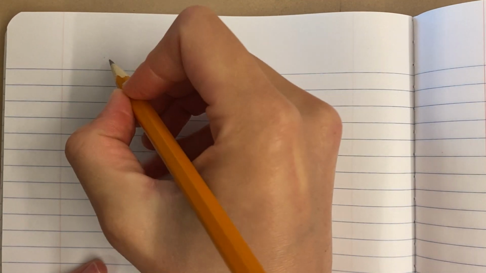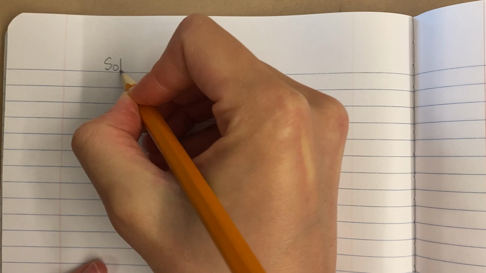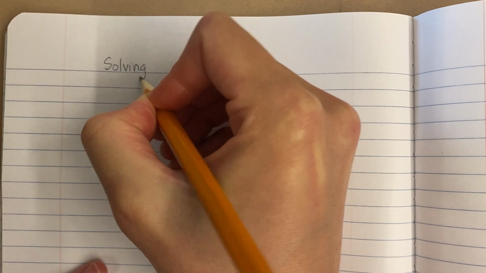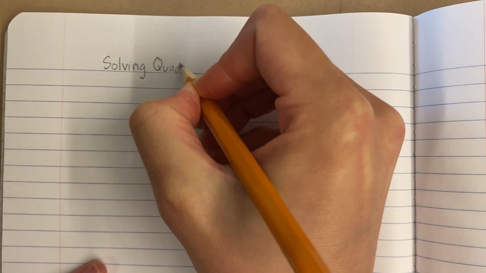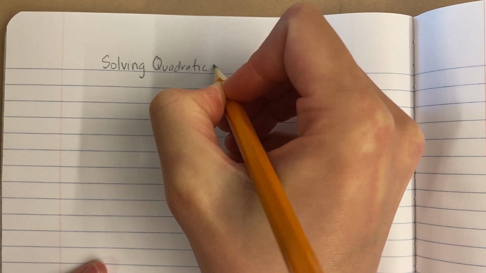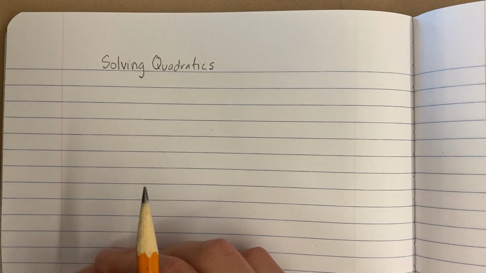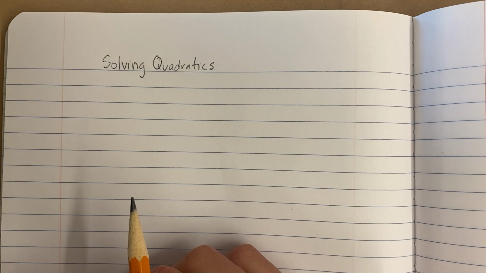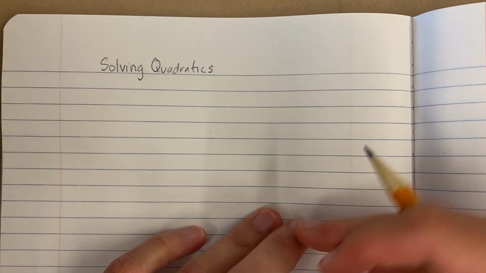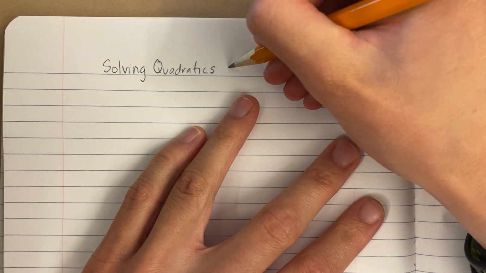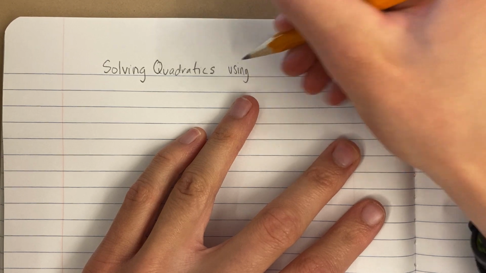We are going to learn another way of solving quadratics. So we already know how to solve quadratics with two methods. We already know how to solve by factoring, and we already know how to solve using the quadratic formula. Now we're going to learn to solve quadratics using square root.